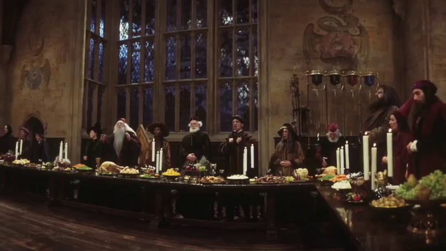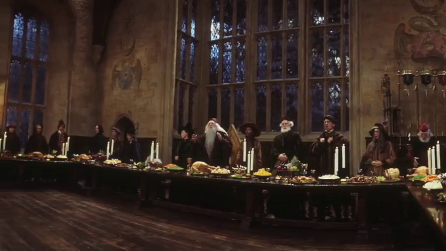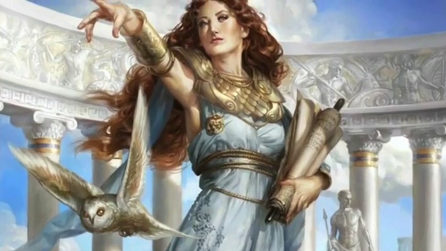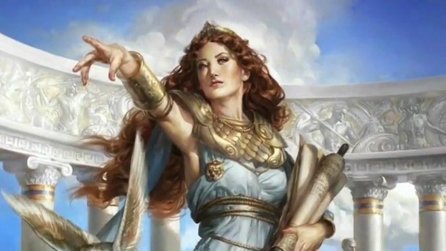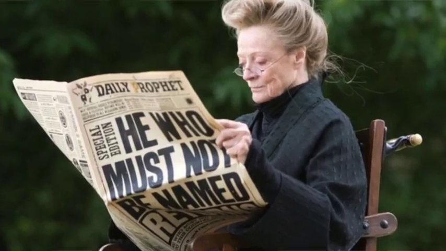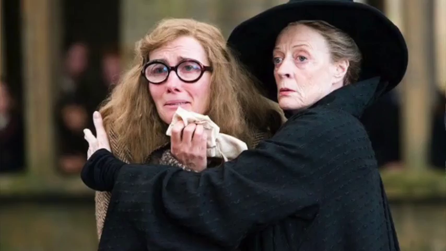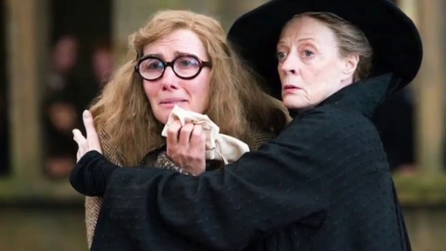But there are some names of the series that have a deeper meaning behind their origin. For instance, most of the teachers are represented eerily well by Greek and Roman names. Minerva McGonagall, for instance, borrows her name from the Roman goddess Minerva, the counterpart of the Greek Athena, the goddess of wisdom. This hits McGonagall right on the nose for being a wise source of counsel for both the students and staff at Hogwarts.